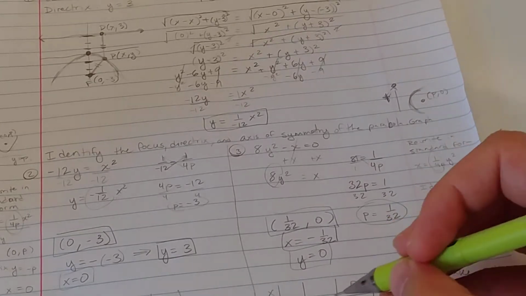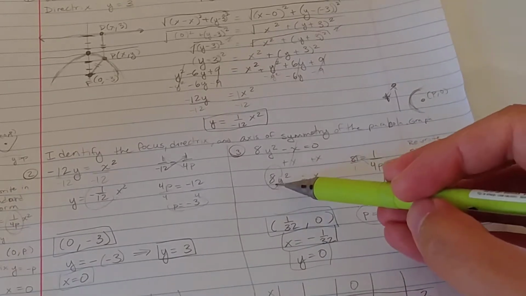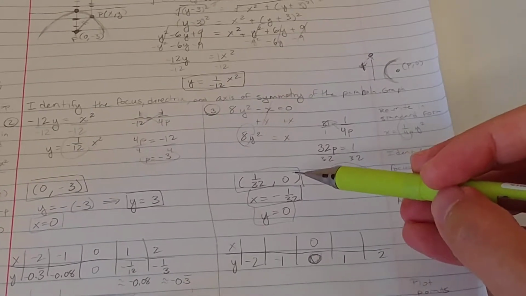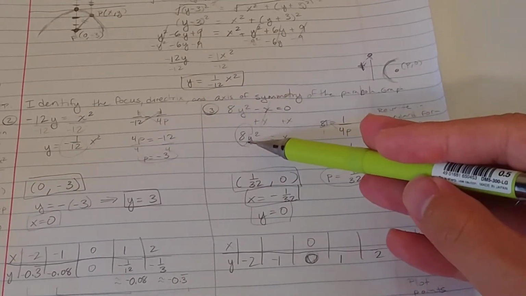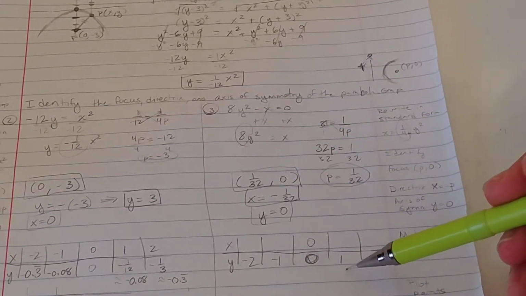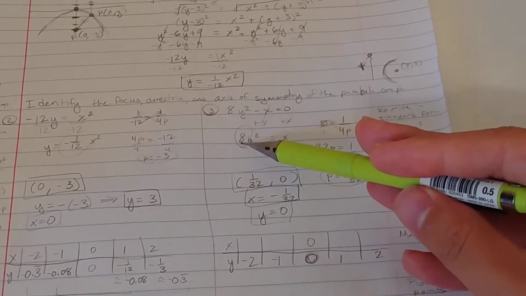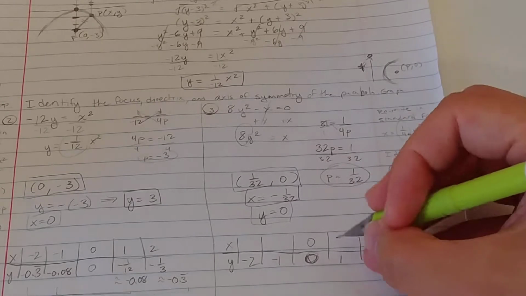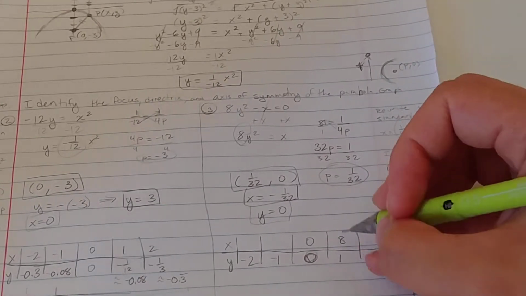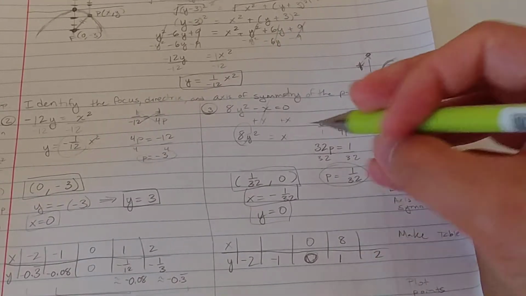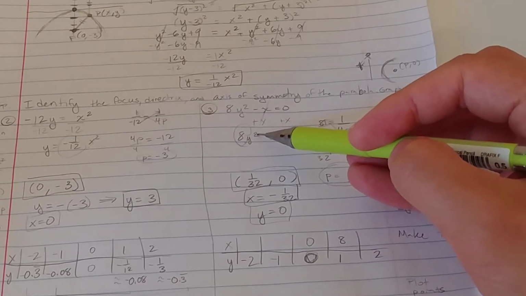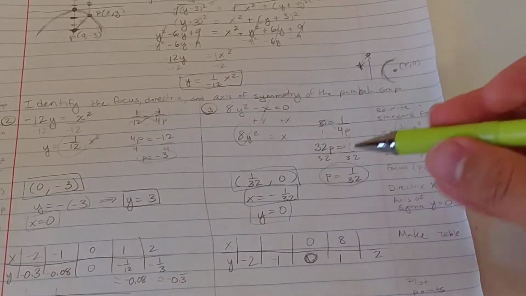Okay, so you plug that in to our formula. Let's plug that into the formula. So 1 squared is 1 times 8 is 8. Hey, that's great. All right. And 2 squared is 4 times 8 is 32.